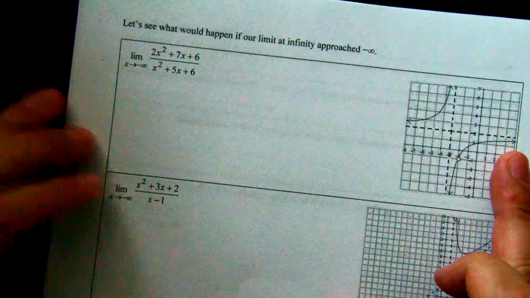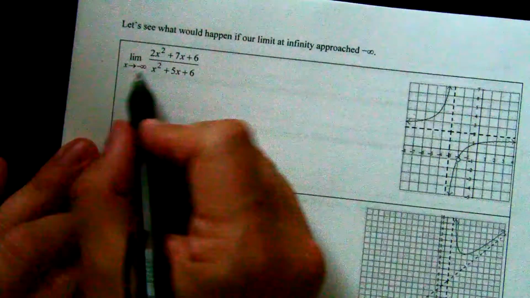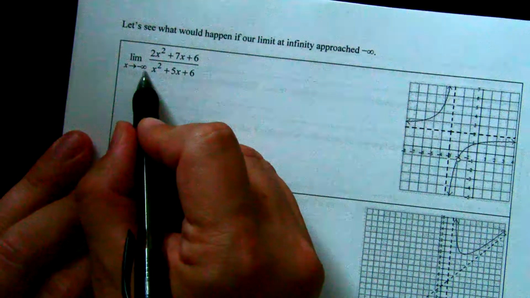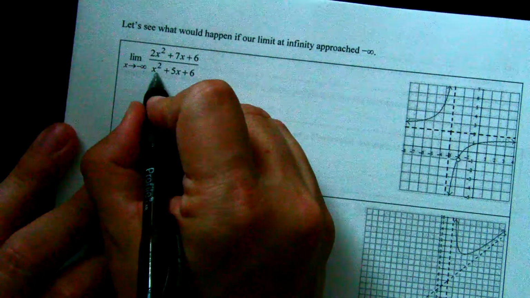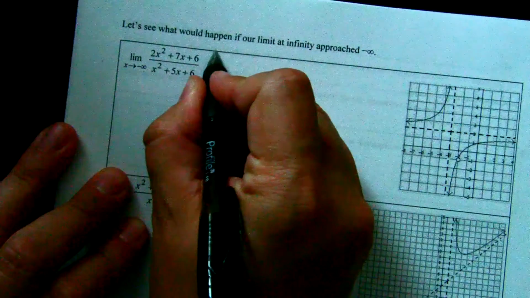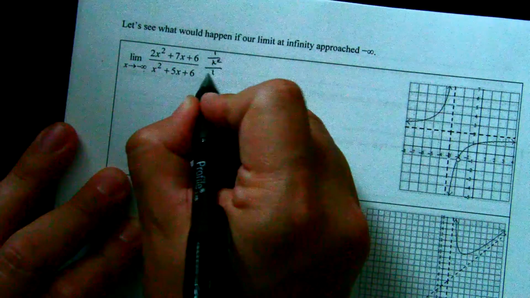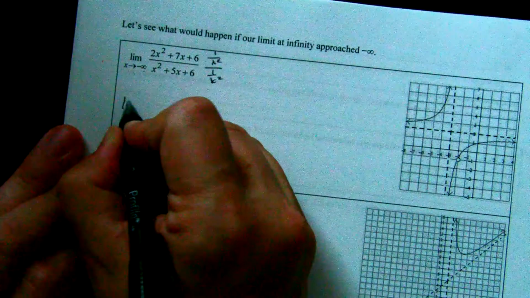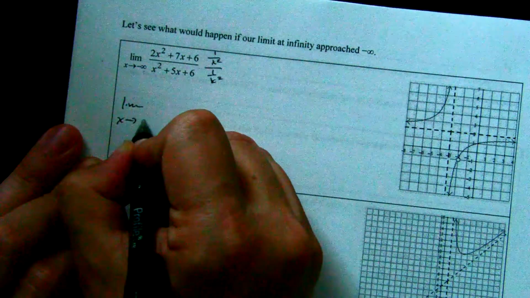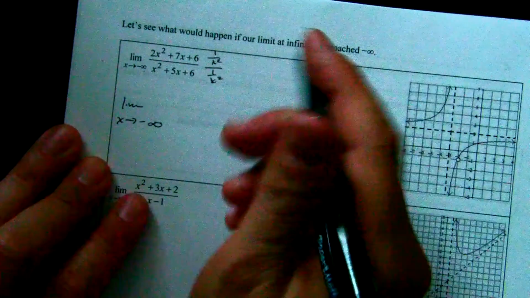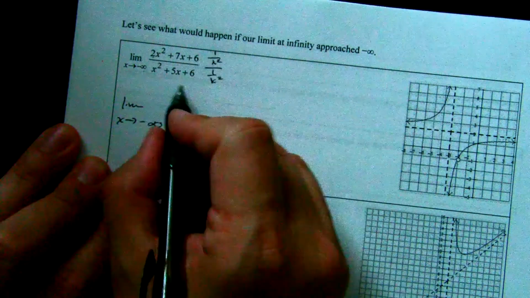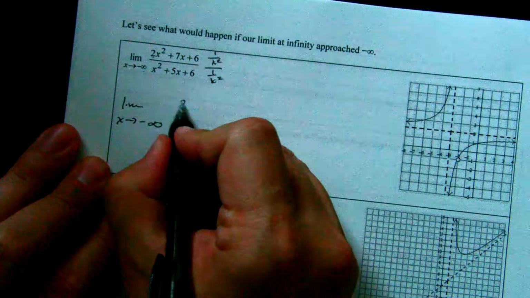And on the next page, these examples involve the limit as x goes to negative infinity. But we're going to do the same thing. Highest power is x squared. So I'm going to go 1 over x squared, 1 over x squared. I end up with the limit as x approaches negative infinity. We'll see how much difference this makes, but let's just try our technique and see what happens. 2x squared divided by x squared is just 2.